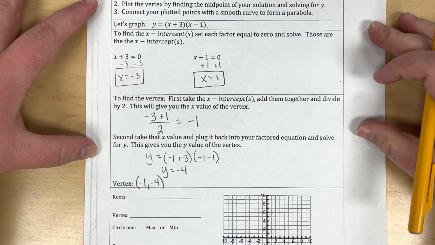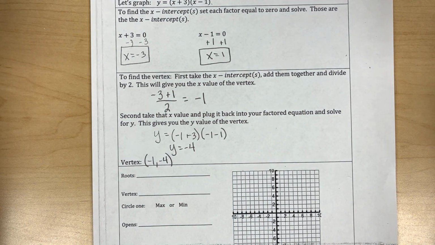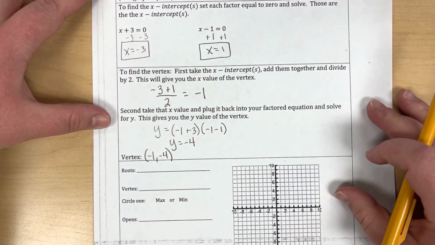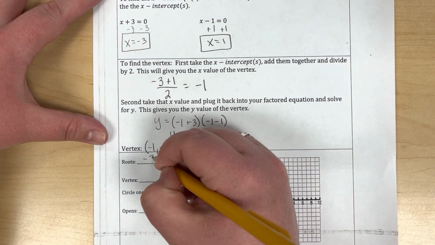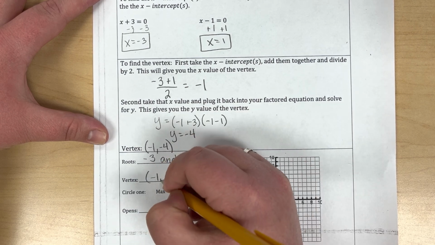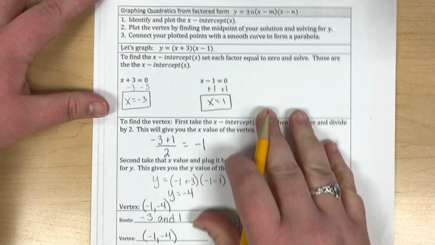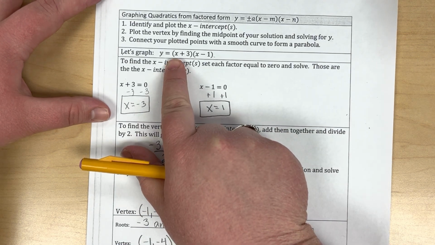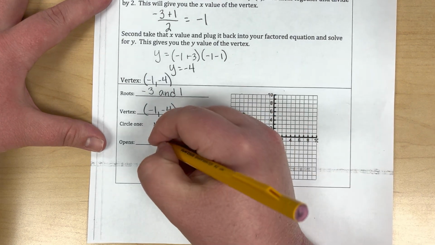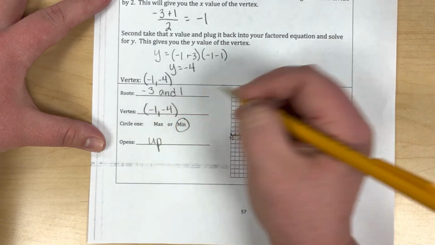Now, the nice thing with graphing factored form is that you really only need 3 points. You've got your two solutions and your vertex. So we already know that our roots are negative 3 and 1. We know that our vertex is negative 1, negative 4. And when I look at the equation, there's no minus sign out in the front. So that means my equation is positive, which means it's going to open up, meaning there will be a minimum.